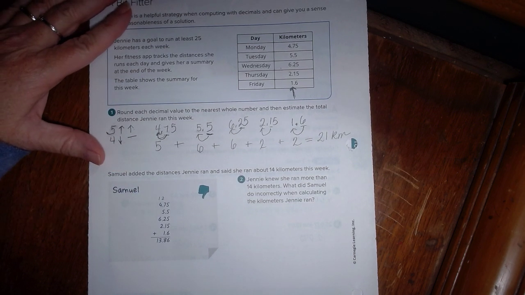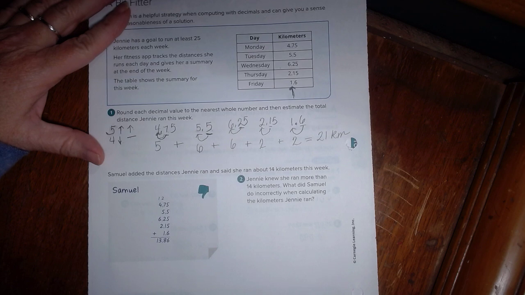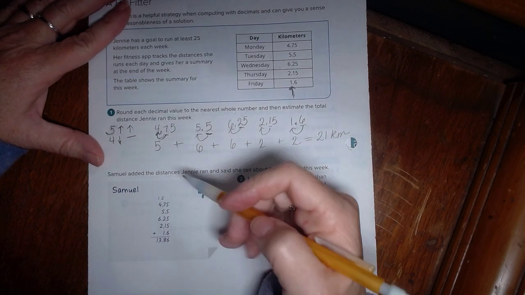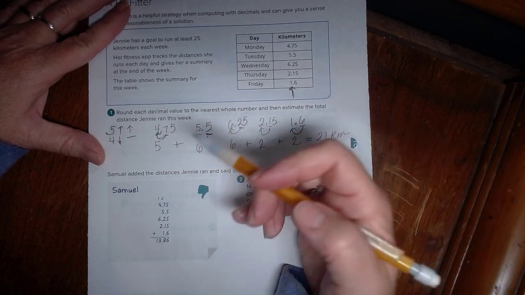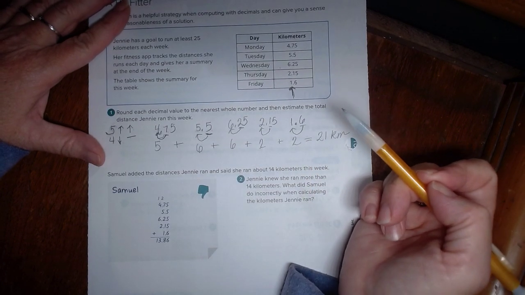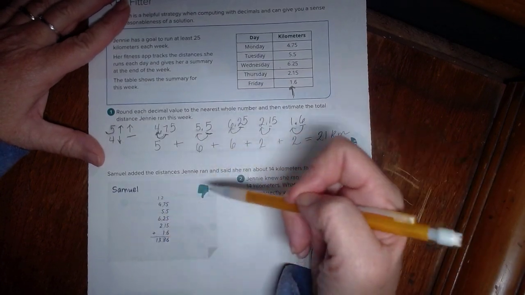Do you see it? I'm not just going to tell you right away what he did. His numbers look nice and neat, correct? So what is wrong with this picture here, with what he did?